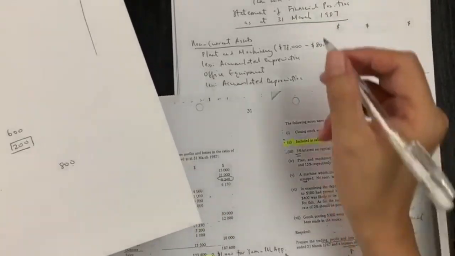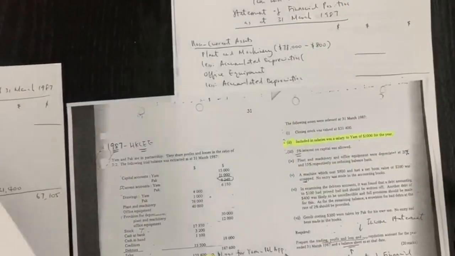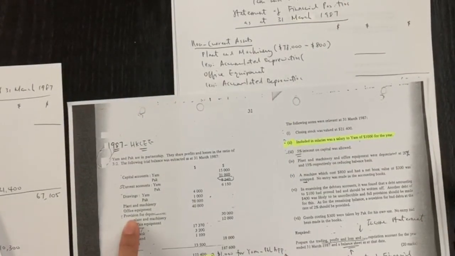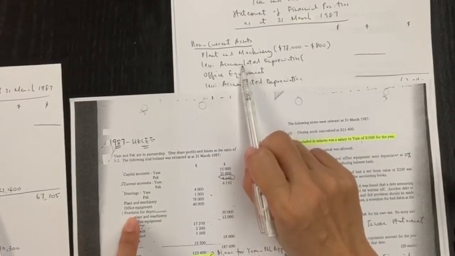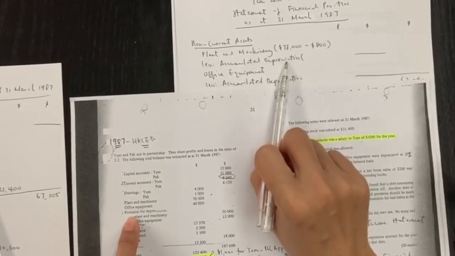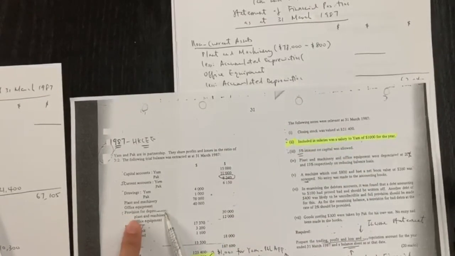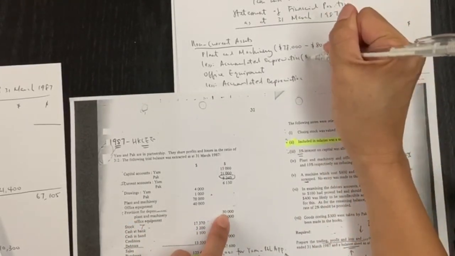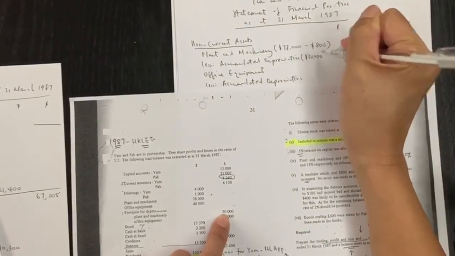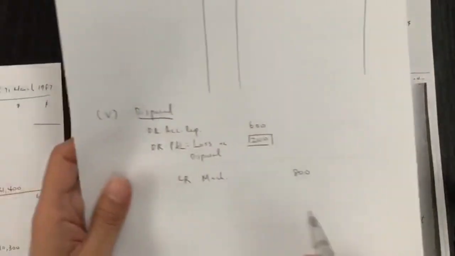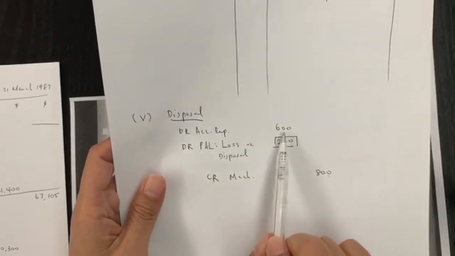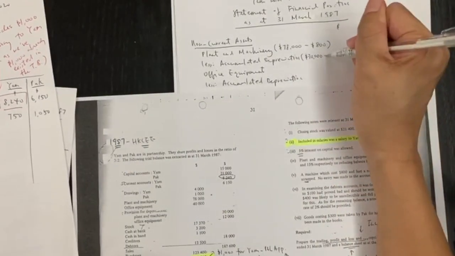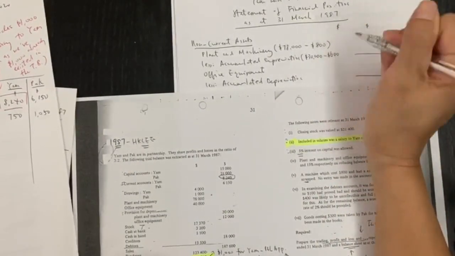Okay, and next, how much is the original for accumulated depreciation? Now I updated the name accumulated depreciation to replace provision for depreciation. This is the old name, but actually they mean the same. So the original is 30,000, so I start with 30,000, and then I need to do this disposal 600, so minus 600 here.